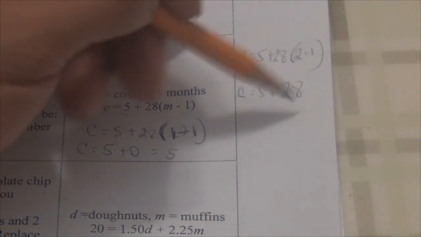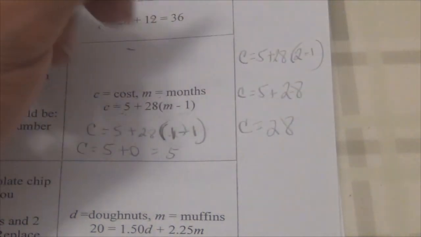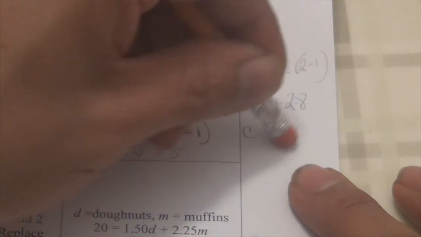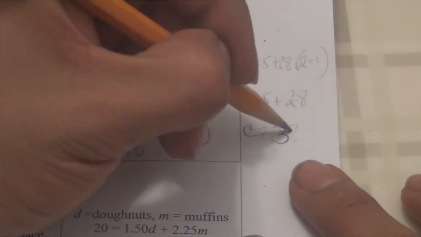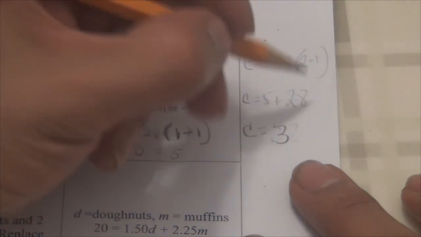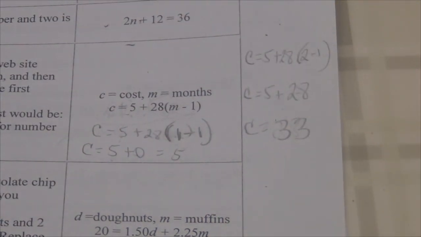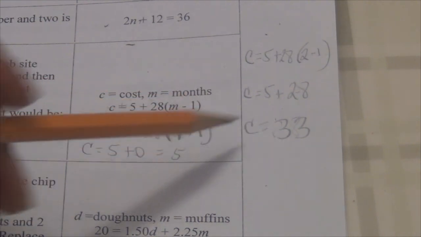So 28 times 1 is 28. So that means that on the second month, you would have paid, oops, oh no. Yes, you would have paid $33. So on the second month, you start paying $33.